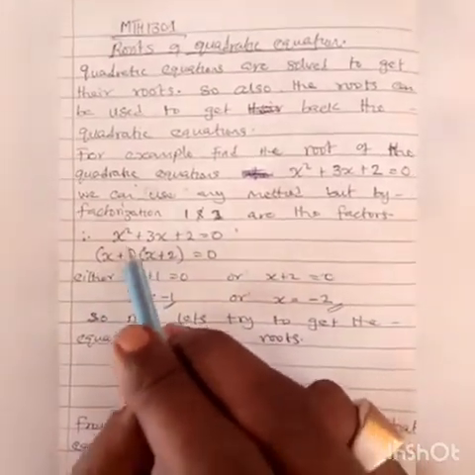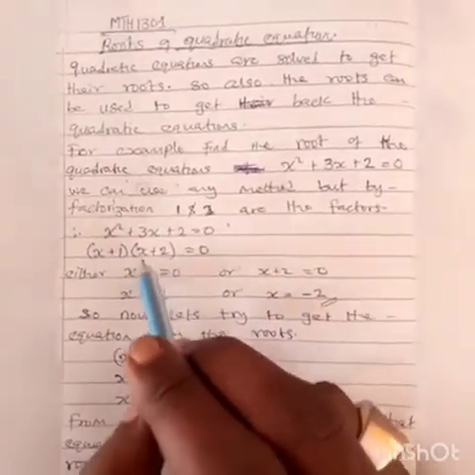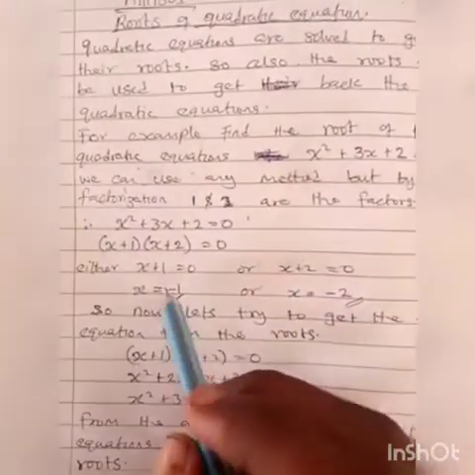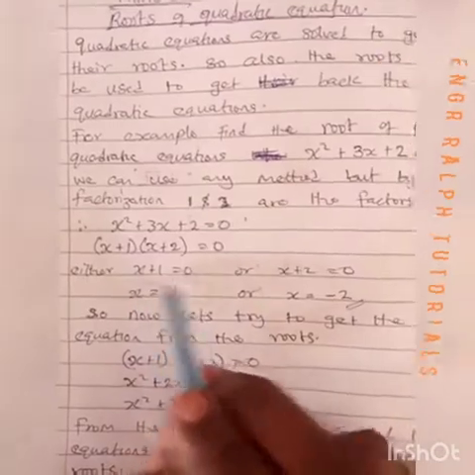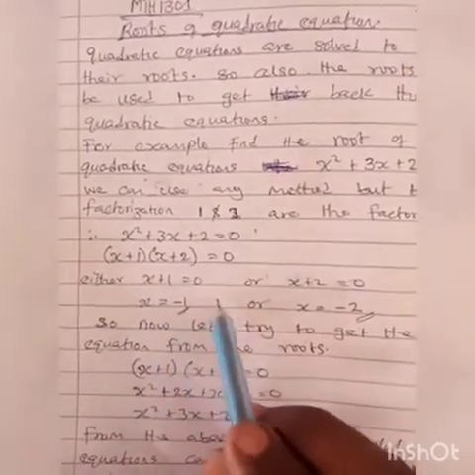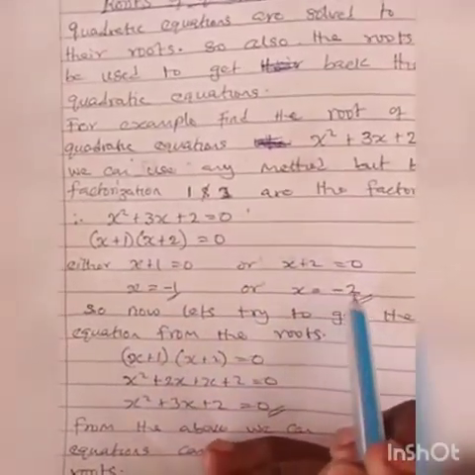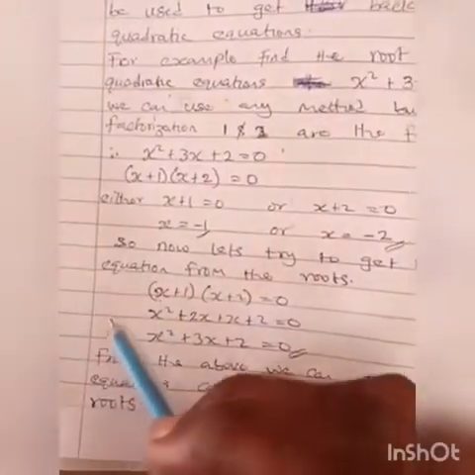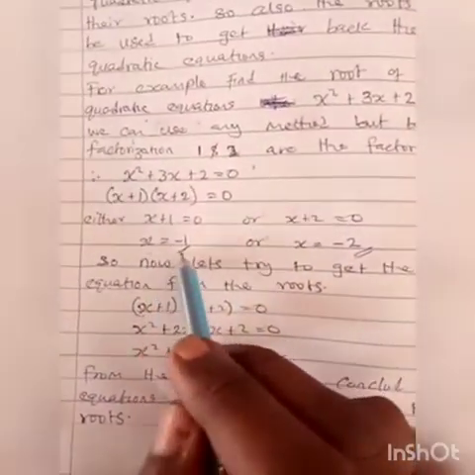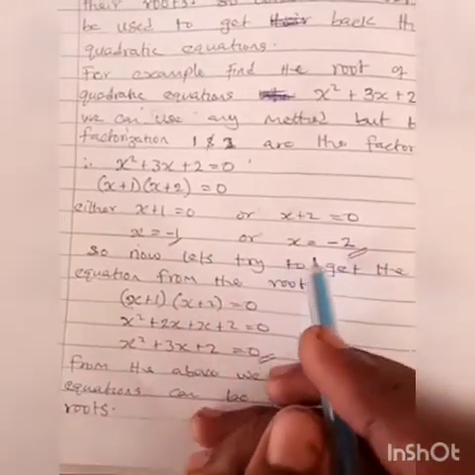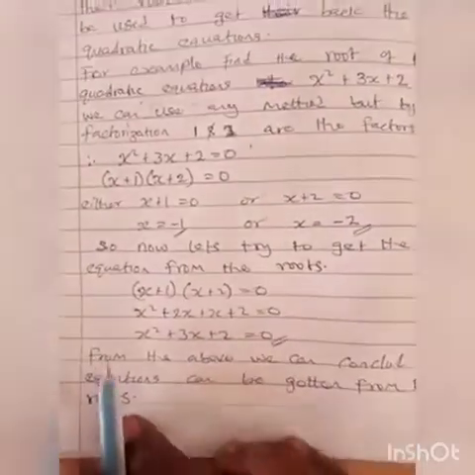So it's either x plus 1 is equal to 0 or x plus 2 is equal to 0. Take 1 to the other side, subtracting 1 from both sides. So it's either x is equal to minus 1 or x is equal to minus 2. Now we have gotten these two, x is equal to minus 1 and x is equal to minus 2, which are the roots of the equation.